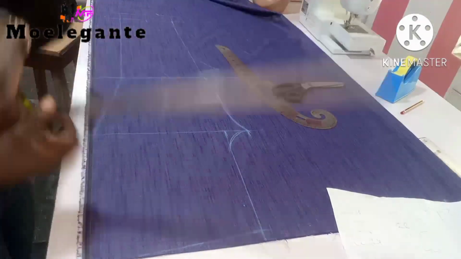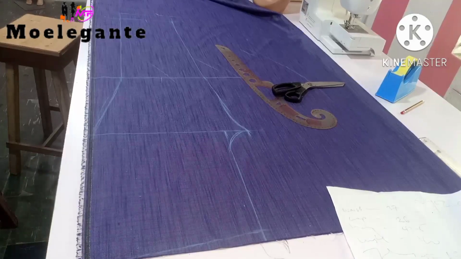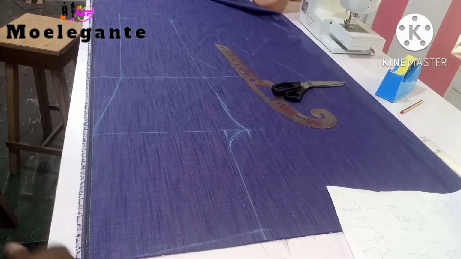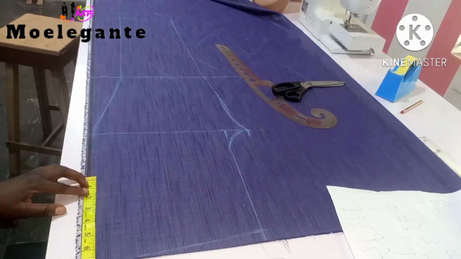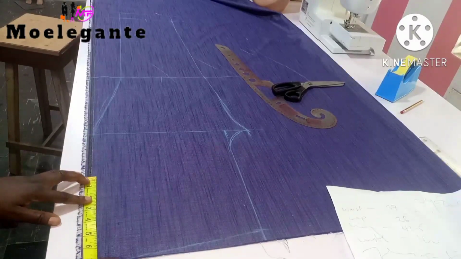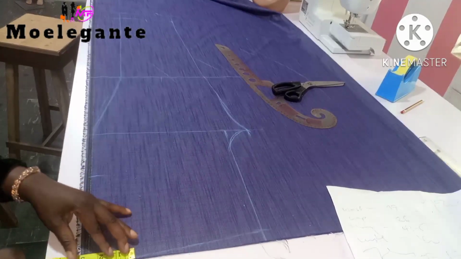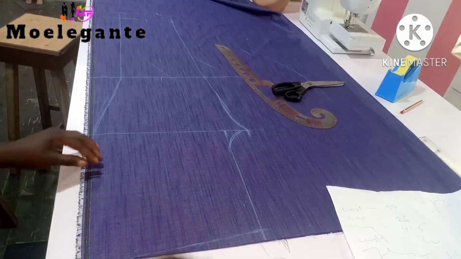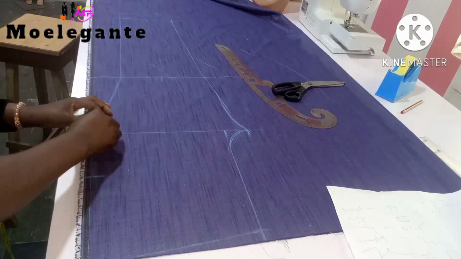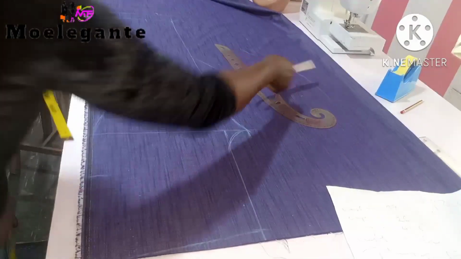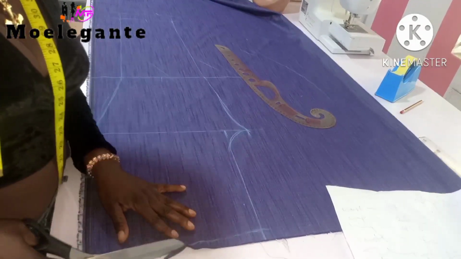Next thing I'm going to do is to mark the pocket notch. You first mark 7 at the side. You mark 7 inches from the top line. Then on the waist part, you mark 2 inches. That's where your pocket notch will be. So 7 by 2 inches. Right now I'm going to cut our pants.